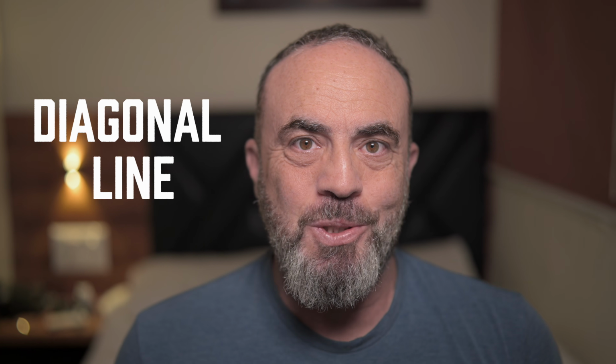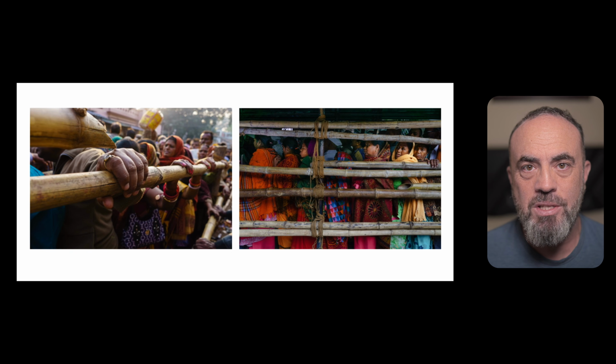Now let's talk about diagonal line. Diagonal line is also a straight line, but it has some secret powers. It makes the image more dynamic and it often introduces motion into the scene. Let me give you an example. I photographed these two images at the same time, maybe with 10 to 15 minutes difference between each, and the location is the same.